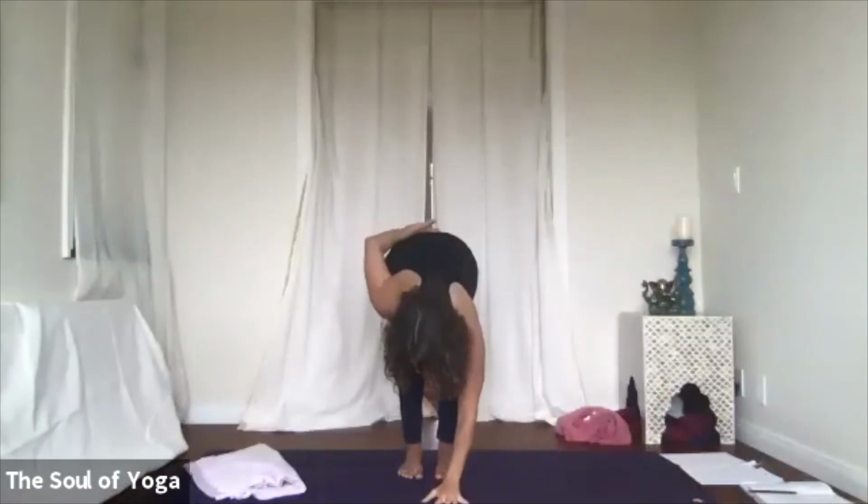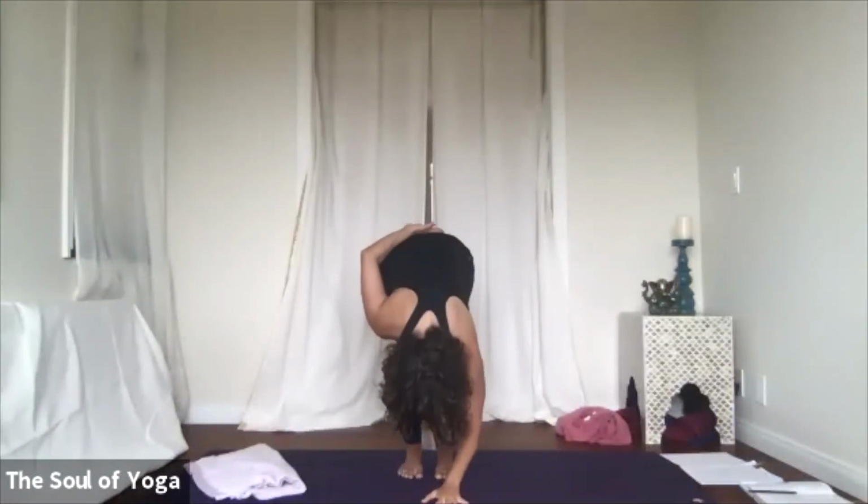Exhale slowly back to center. We're going to do that a couple more times. Inhale, right arm sweeps up. Exhale, it sweeps out to the side and down. Forward fold. Drop your head.